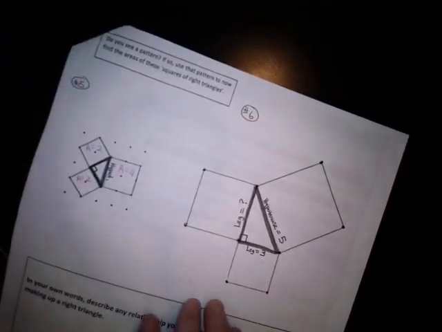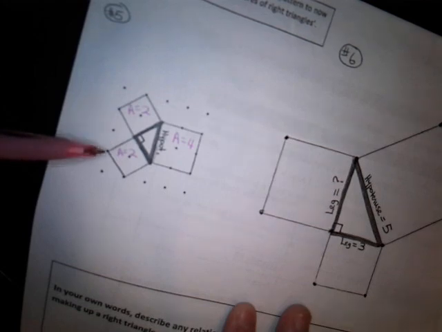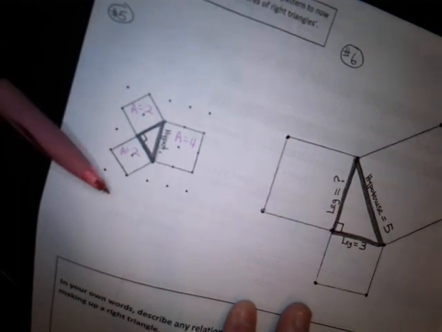So let's turn the piece of paper over and let's look at the next one, number 5. If you look at number 5, I know this one is 4 because there's 4. And I noticed that these two squares each are the same size. So they have to be 2 and 2 to add up to 4. So this has to be 2, this has to be 2, so this can be 4. Okay, now, so that one was a little more difficult.